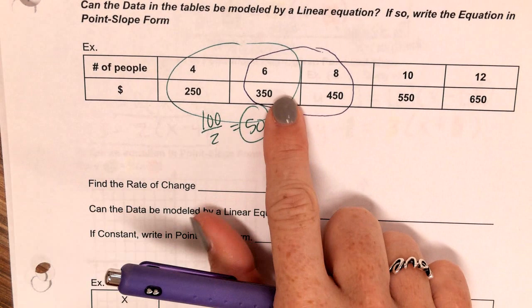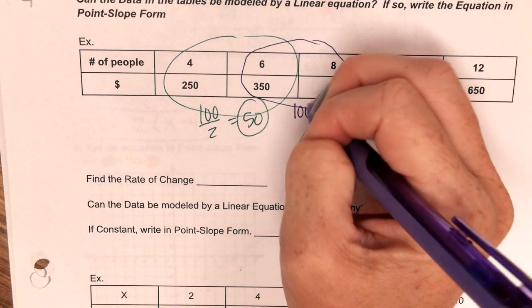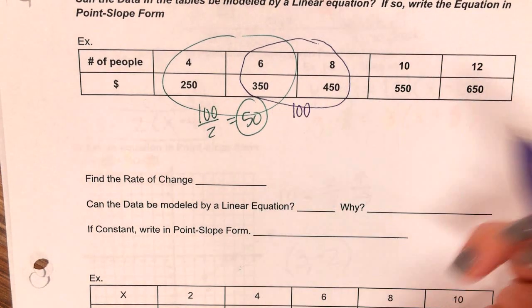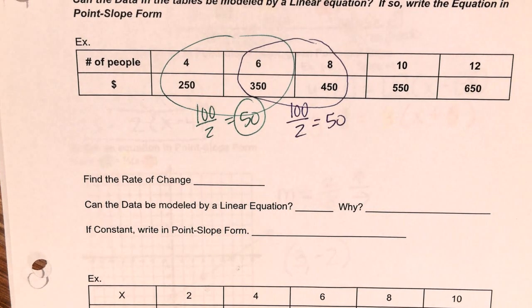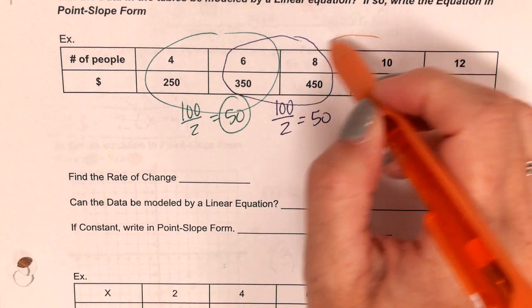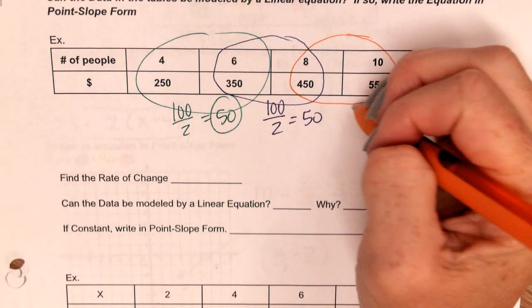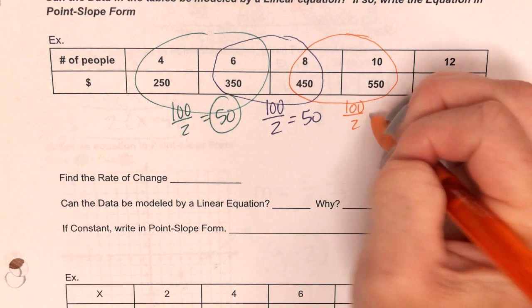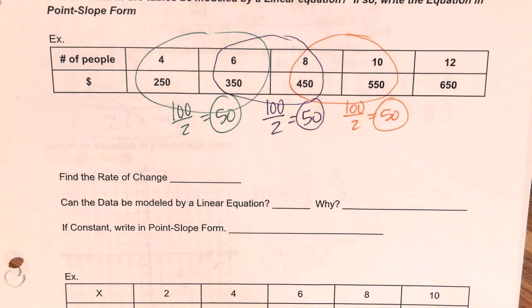What's 450 minus 350? 100. What's 8 minus 6? 2. Is that also 50? Okay. Then these have to also give us 50. What's 550 minus 450? 100. What's 10 minus 8? 2. Is that 50? Yes. Okay, and let's check the very last one.